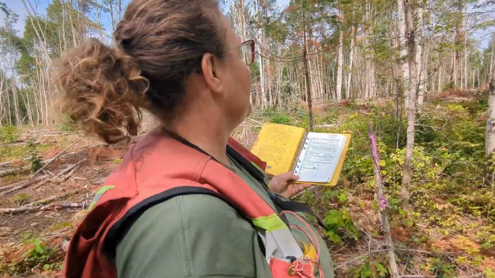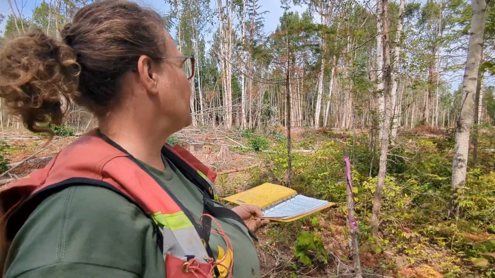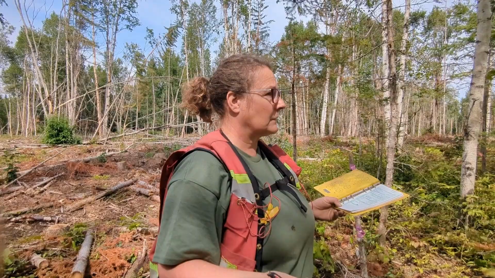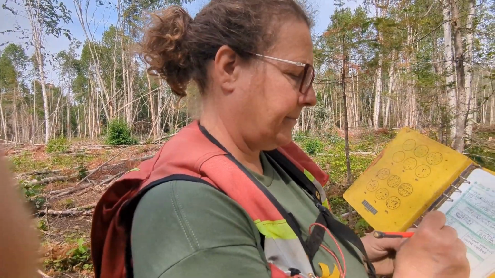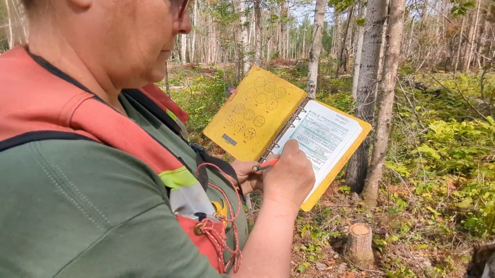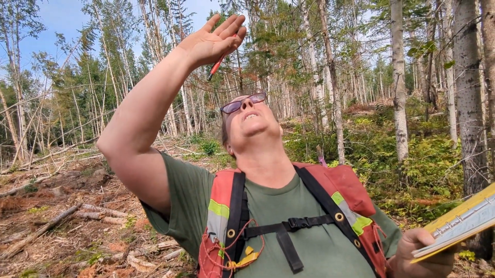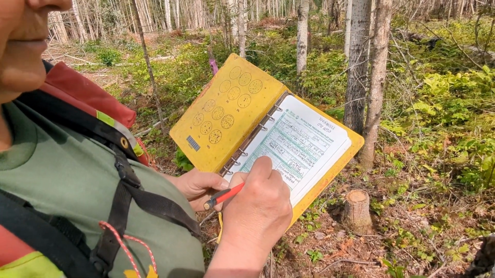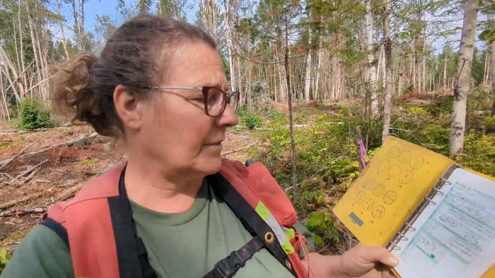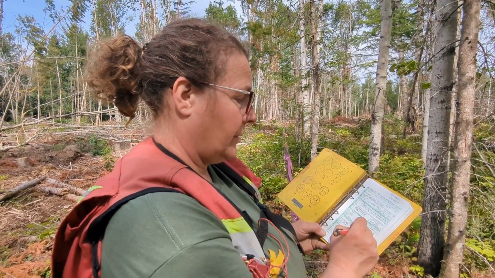Next is my poles. So those are anything that are 7.5 centimeters DBH to 12.5 centimeters DBH. So what have I got? I'd say 1, and it's a balsam. Ooh, that one's like, I want to say 16 meters. And that gives me about 200. Again, I think it's an overestimate overall, so I'm going to drop that down. Instead of 200, I'll say 150.